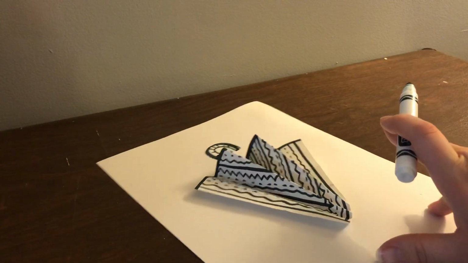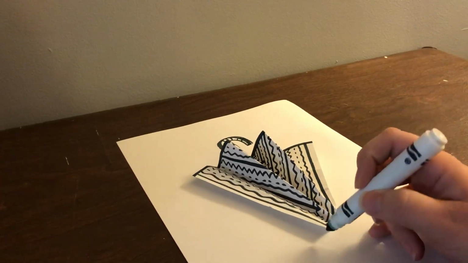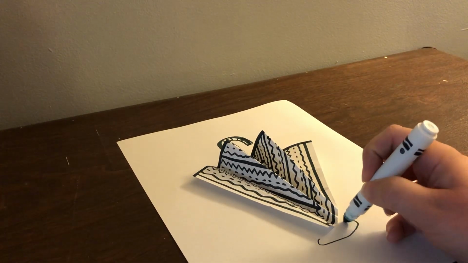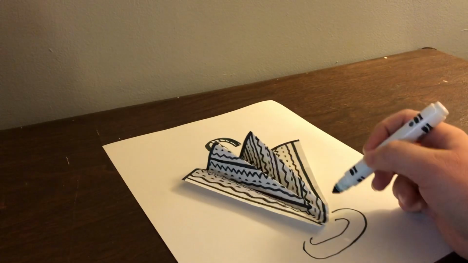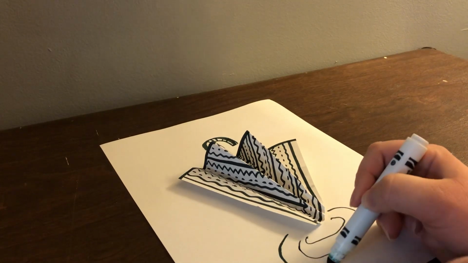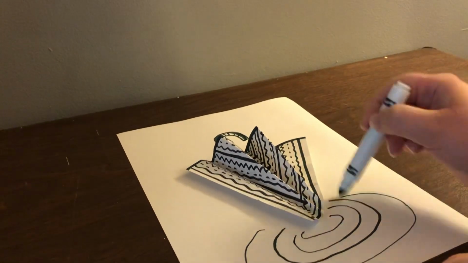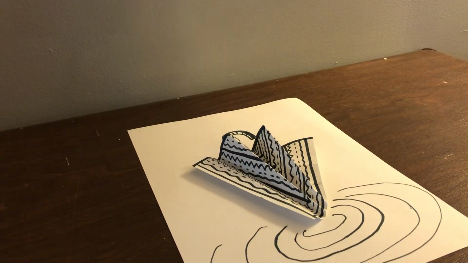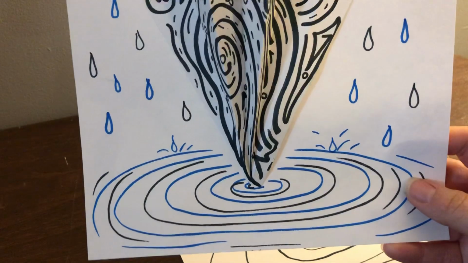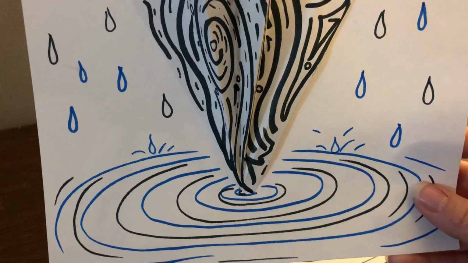Now to do the water splash at the bottom, what you do is you just draw a ring, another ring, another ring, making it look like it's splashing. And I filled in the whole bottom of my paper with these rings, and I did it, if you can see, with blues and blacks just to kind of give it an extra little pop of color.